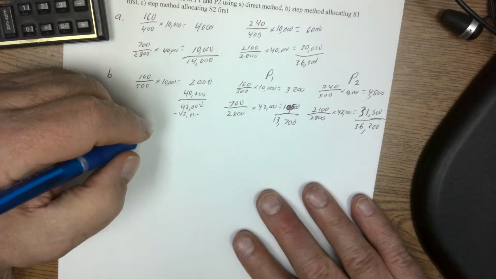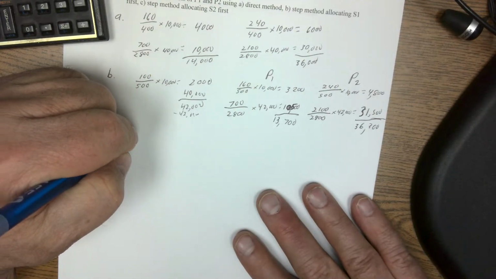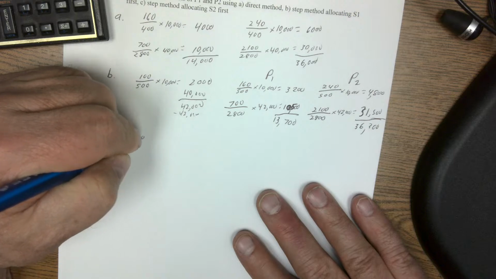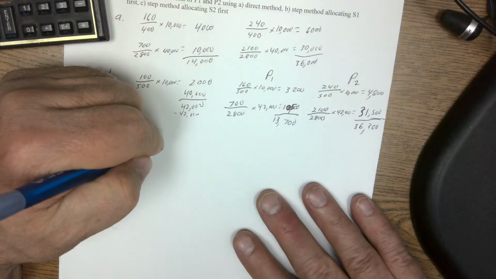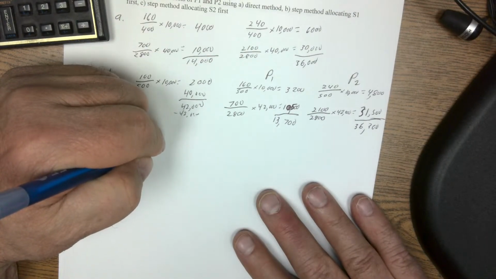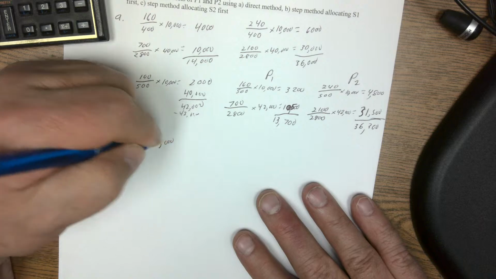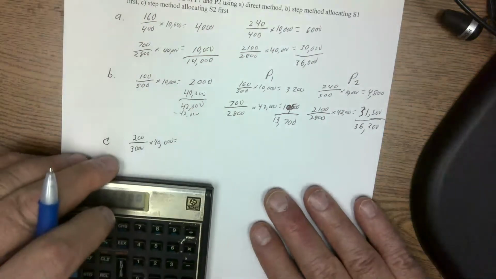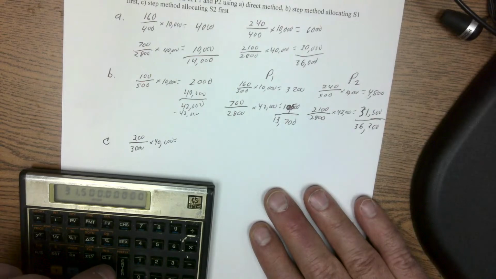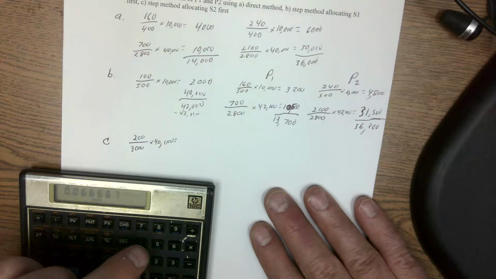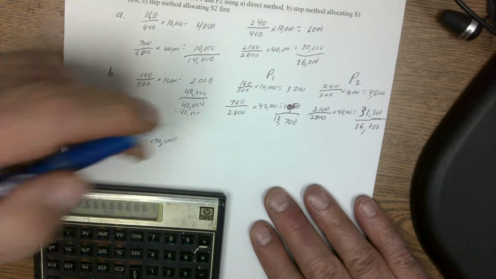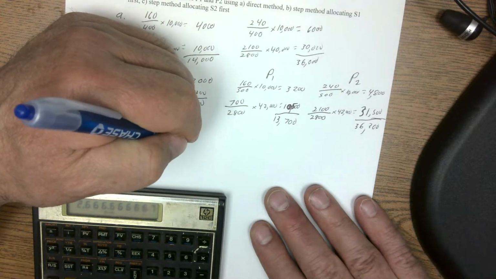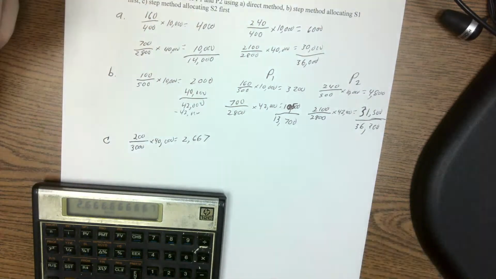So for S1, we're going to get 200 divided by 3,000 times 40,000. That's going to be 2,667.